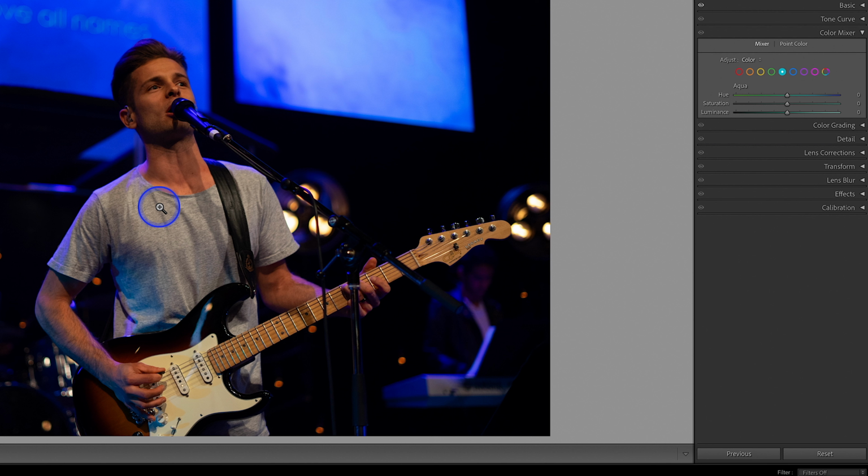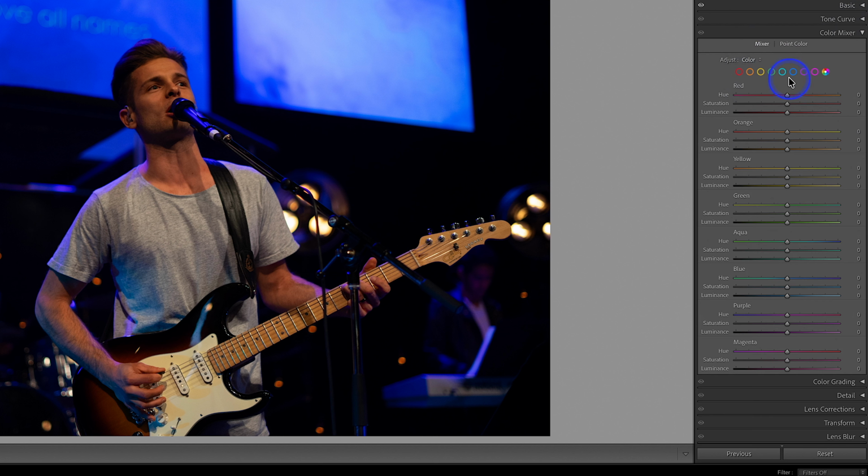What we have up here are two things, the mixer and point color. And we're just going to be relying on mixer today. We'll take a look at point color later. Point color is just a more simplified way to do this, where you click on a color and then it adjusts it. But we can simply see in this image what color we want to adjust. So if you look up here, we've got red, orange, yellow, green, cyan, blue, purple, pink, or magenta, and then all colors. And all colors just gives you all the different colors that you see.